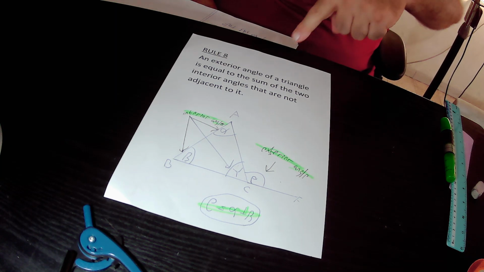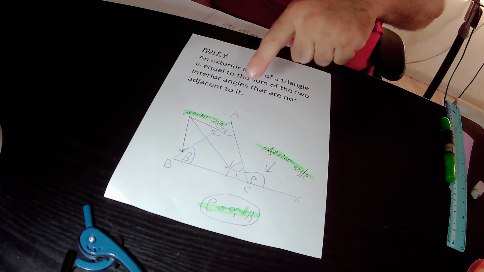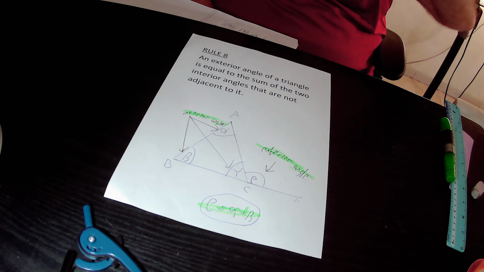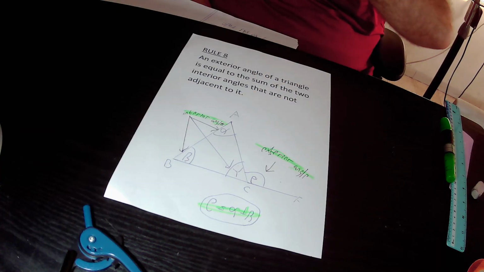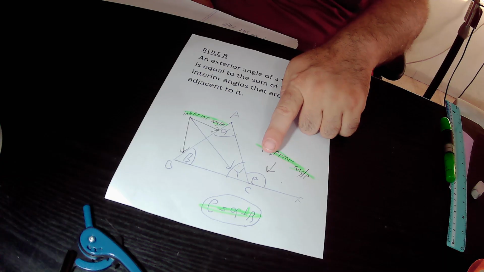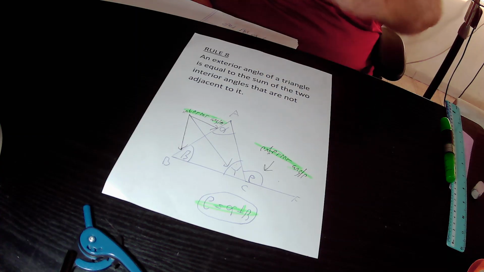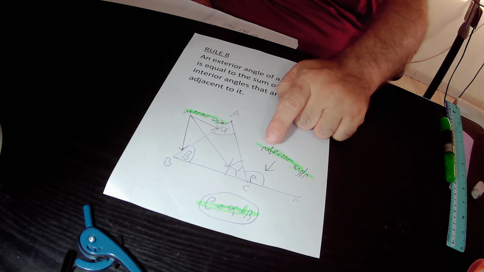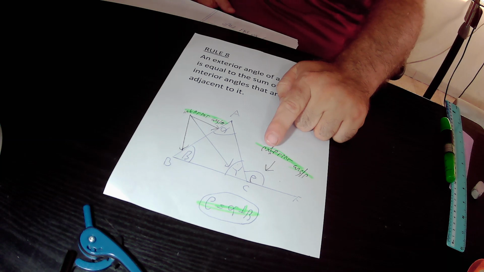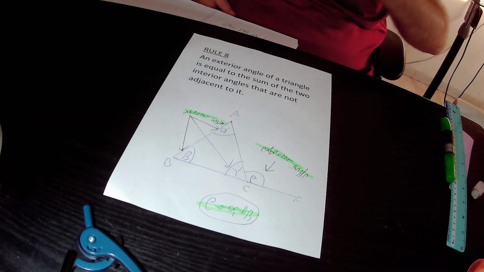to it. So in the drawing, we have triangle ABC that could be any triangle. Those angles alpha, beta, and gamma are defined as interior angles because they are located inside triangle ABC, while this is angle E, angle ACF equals E according to our definition. Angle E is located outside triangle ABC, and therefore it is defined as an exterior angle. So what is the size of the exterior angle, angle E? According to this rule 8, the size of the exterior angle ACF, which is E, is equal to the sum of the two interior angles that are not adjacent to it.